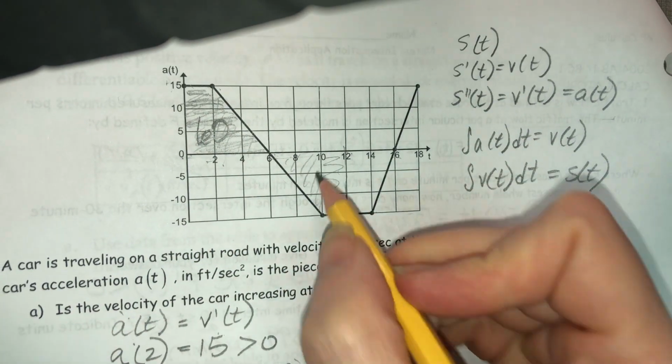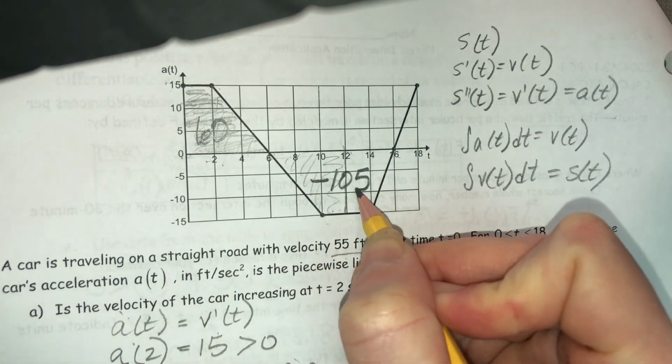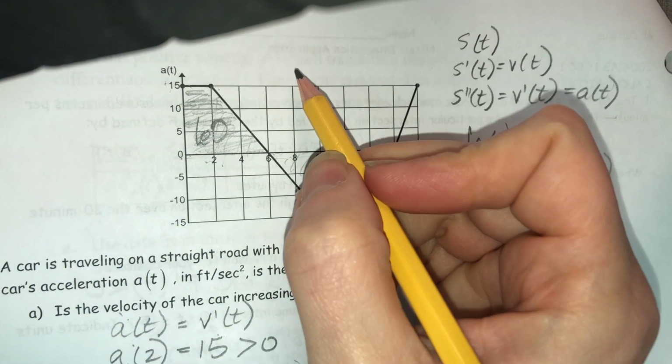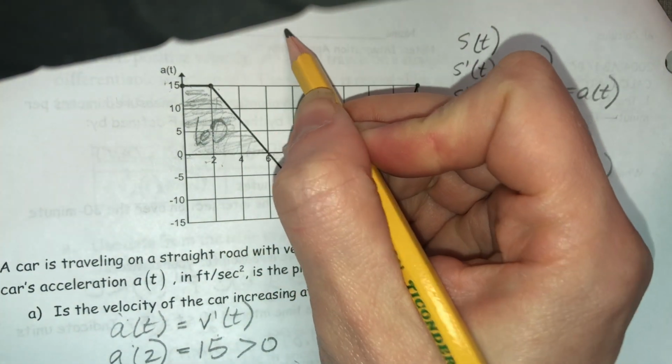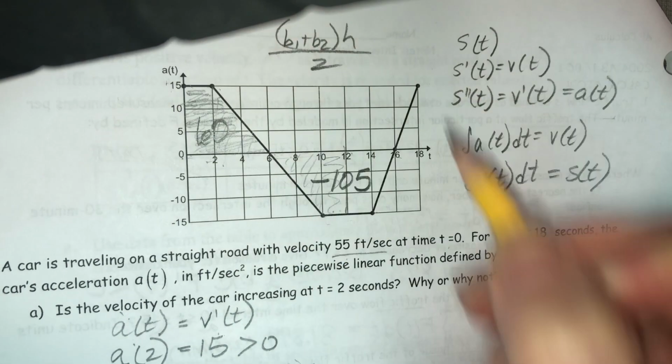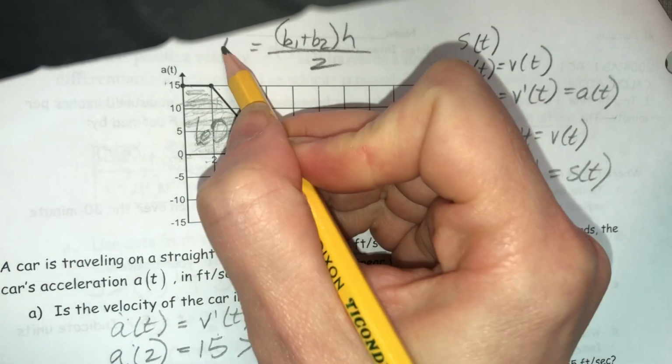But keep in mind this is negative 105 because it's under the x-axis. And y'all, I'm using the area of a trapezoid formula, which you should know, base 1 plus base 2 times the height divided by 2. That's what I'm using to find the areas.